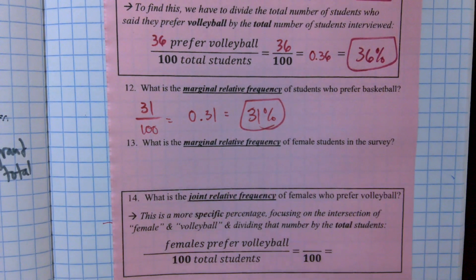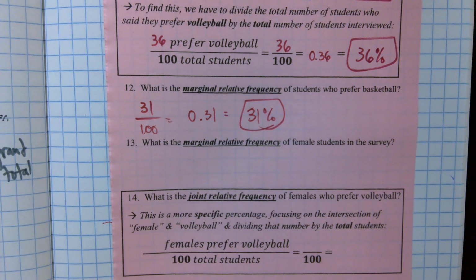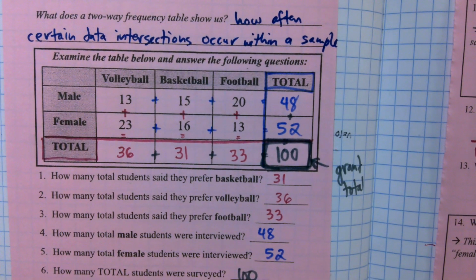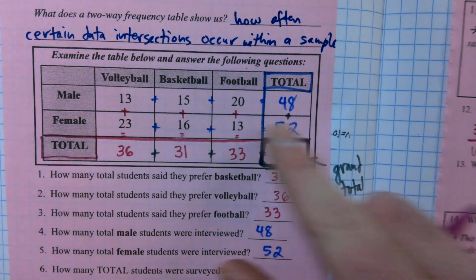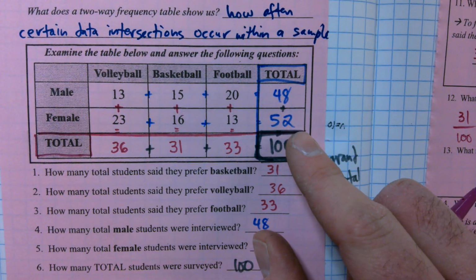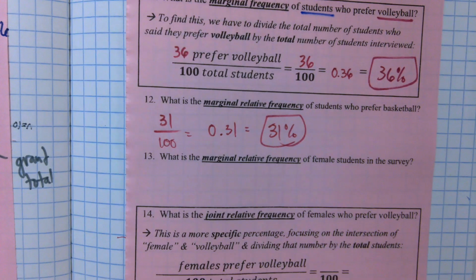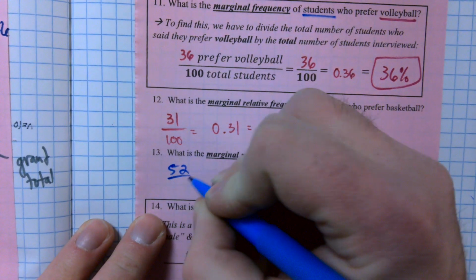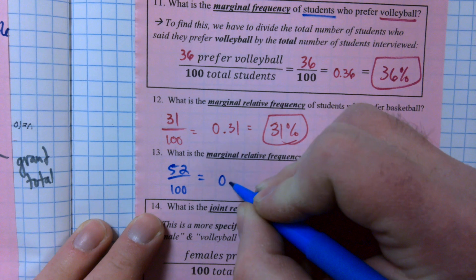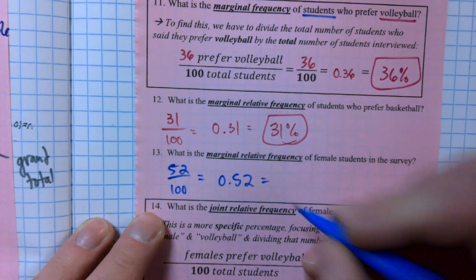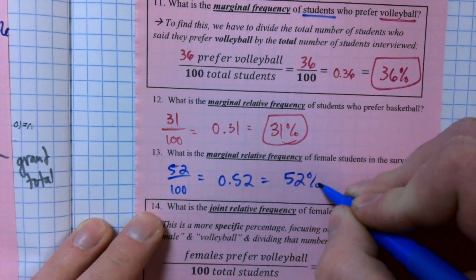What's the marginal relative frequency of female students in the survey? Where can I go to find that, you think? Add up all the females together. Luckily, we already did that, right? How many total female students were in the survey? 52. How many total students were surveyed? 100. 0.52. How can I write that as a percentage? 52%.